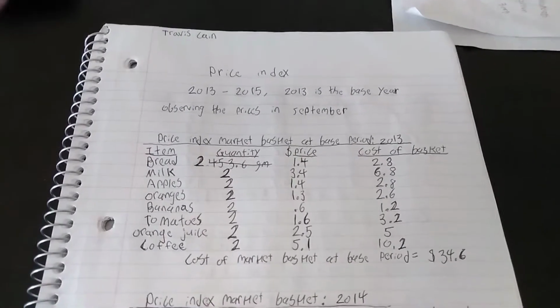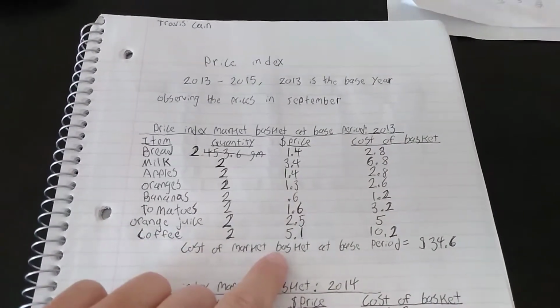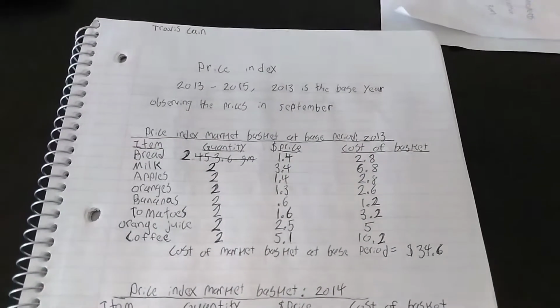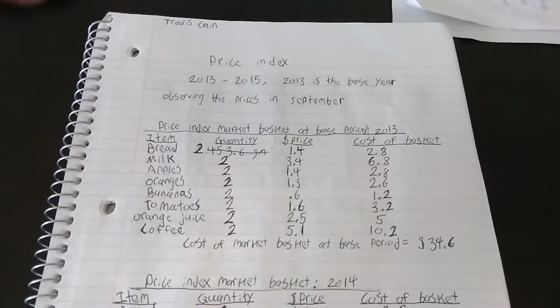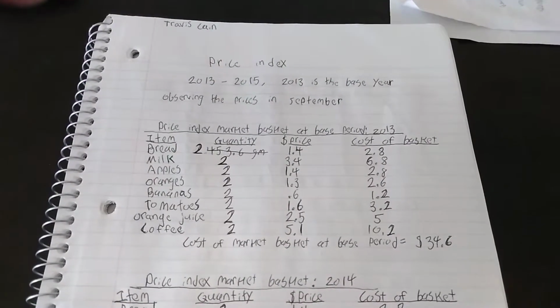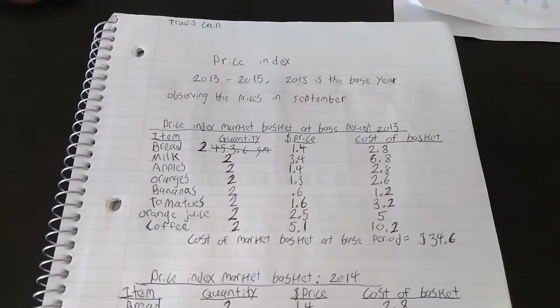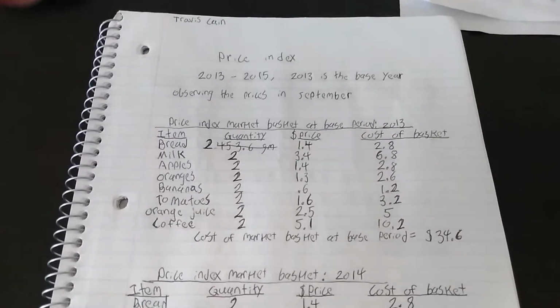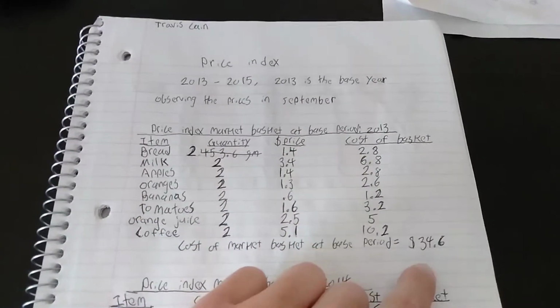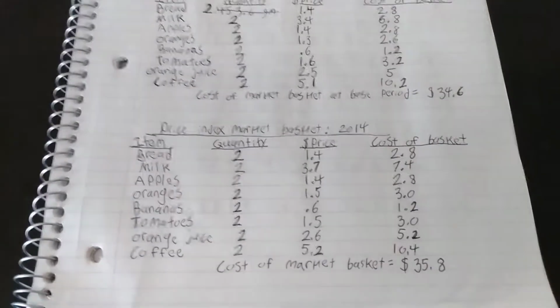To get the cost of the market basket, down here, you're just going to want to take all of the items in the cost of basket column and add them together. That'll give you the total value of the market basket. In this case, for the base period of 2013, which is going to be 34.6. You do the exact same thing for the other years.